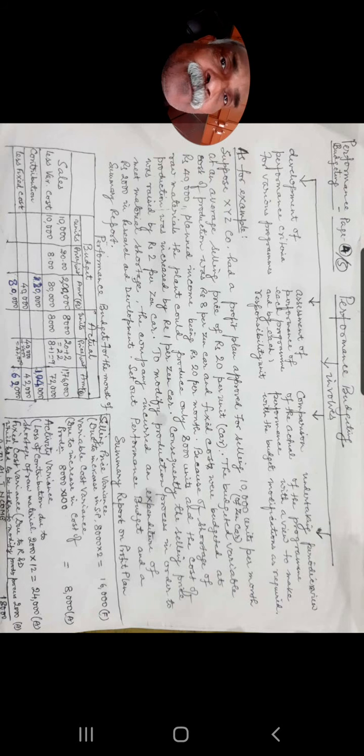So 22 minus 20, that is 2 rupees variance. 2 rupees variance for how many units? Because actually we are producing 8,000 units.